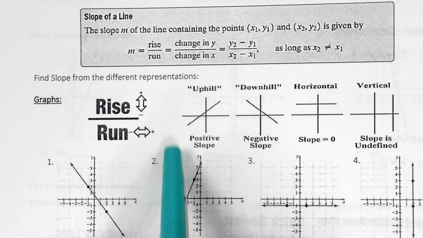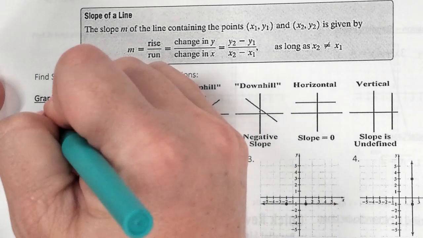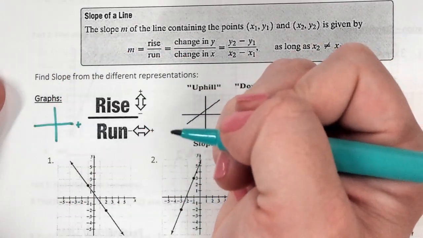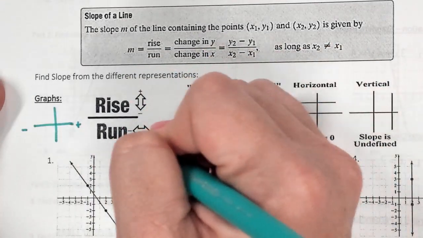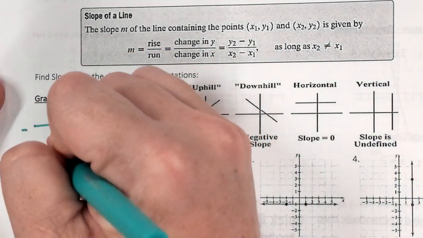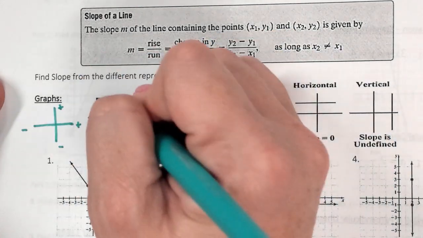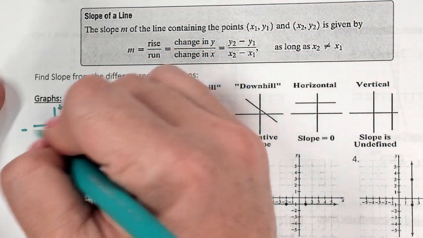Think about your graph. If you have an xy axis, isn't this the positive side for x and the negative side for x? It's the same. Positive for y, negative for y, it's the same. So if you're going up, it's positive. If you're going right, it's positive. Down and left are negative.